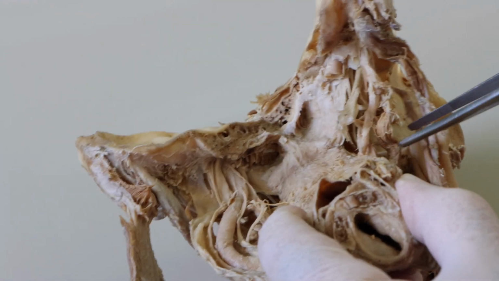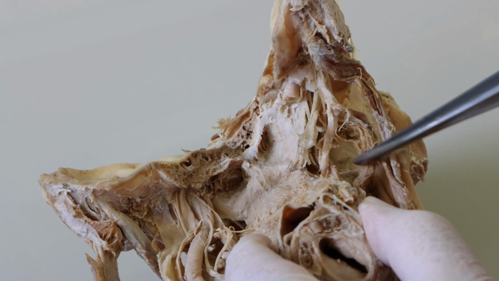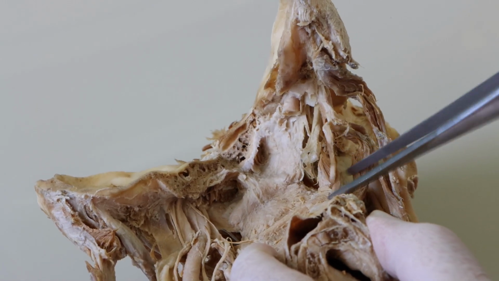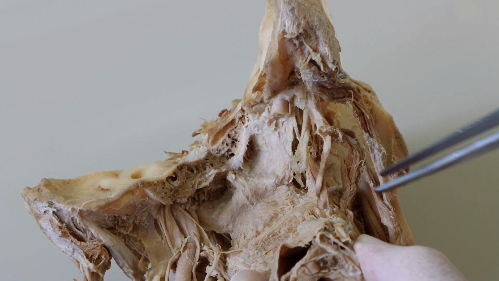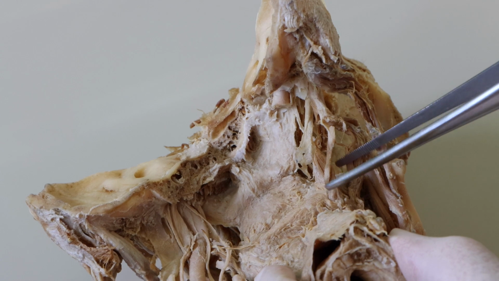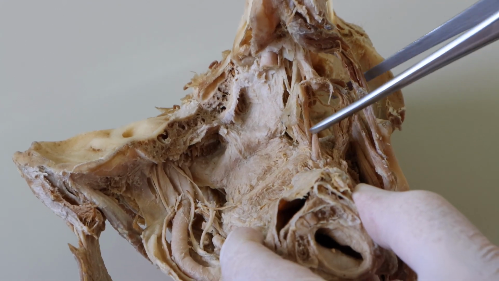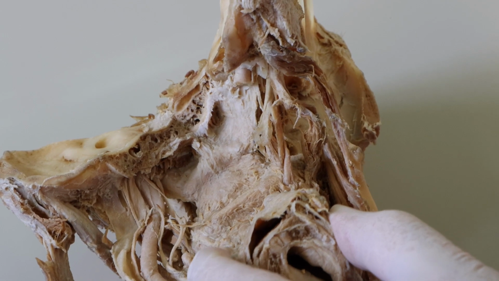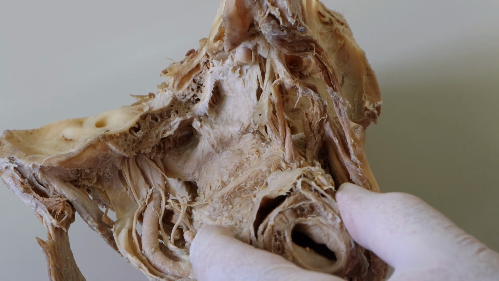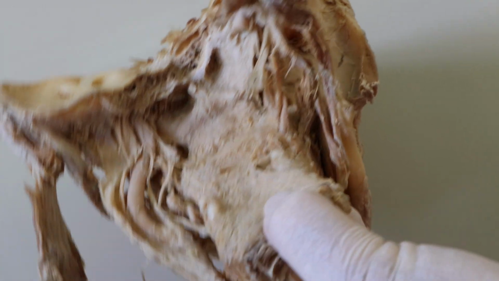Then there is the styloglossus muscle, which is here, and the most medial part is the stylopharyngeal muscle, one of the muscles of the pharynx that we are going to discuss. All these muscles make the styloid septum, which divides the parapharyngeal space into the prestyloid and retrostyloid spaces.